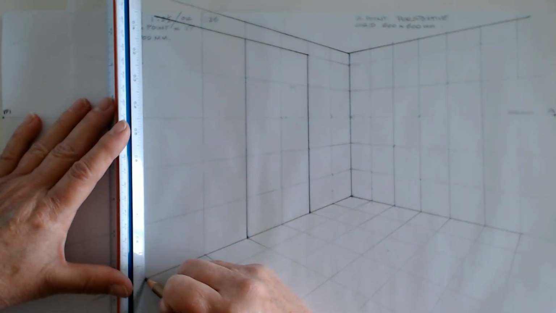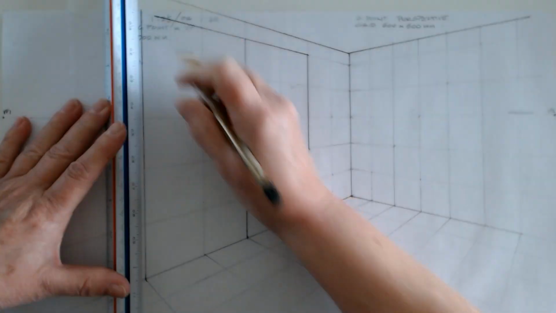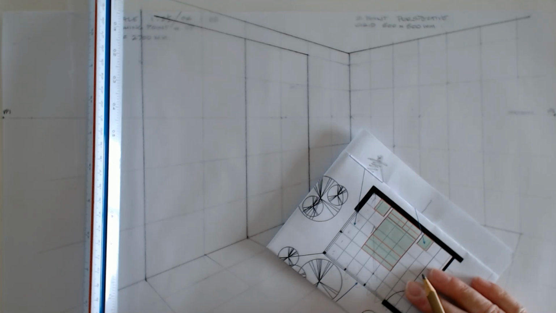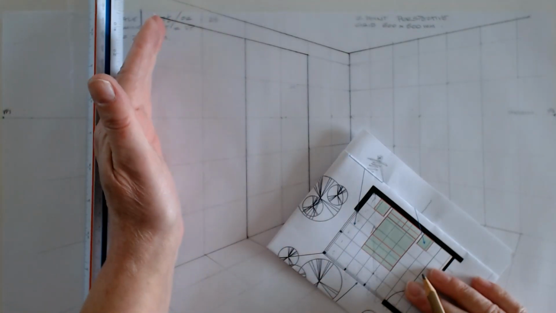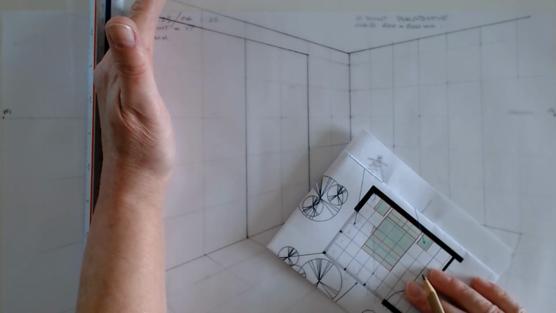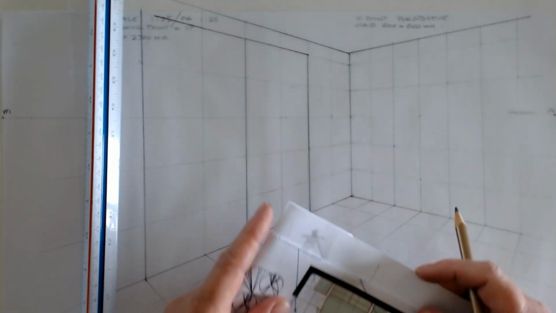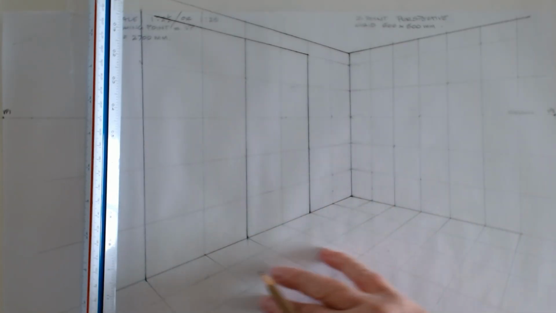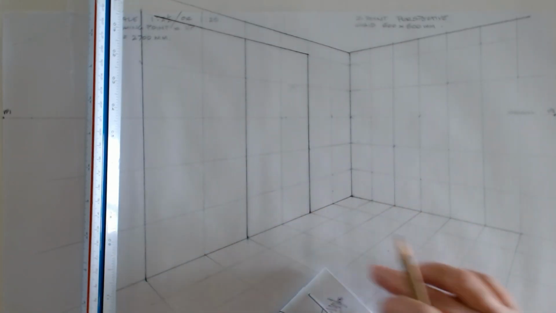Now the good thing about this is that we're not putting in this wall here at all. It'll be behind us. I'm just marking it off, so we might not even see that line in the end. All right. Now let's then mark these on the ground, on this perspective grid on the ground.